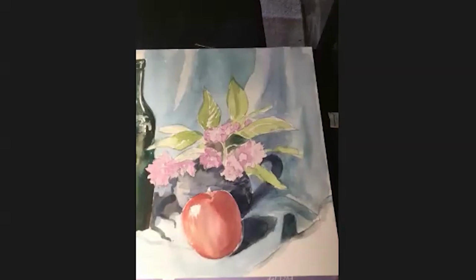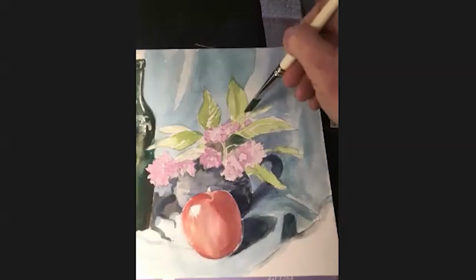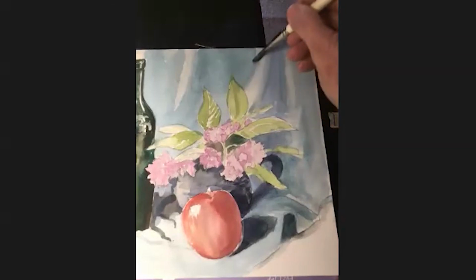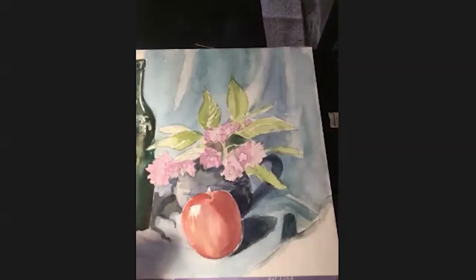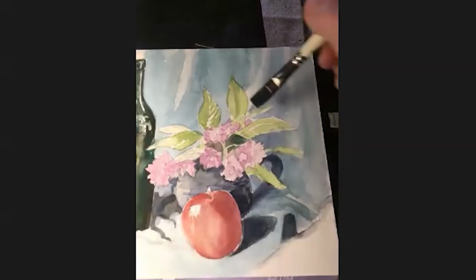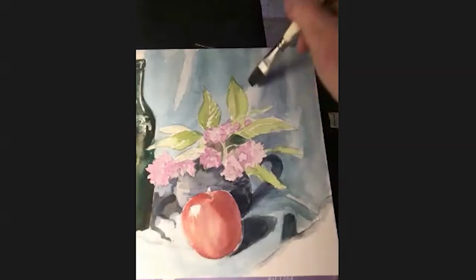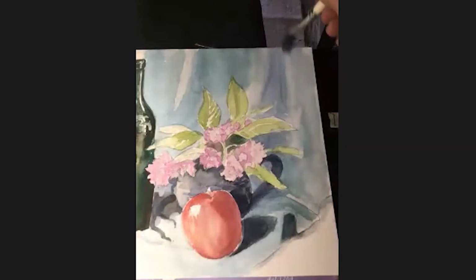And I'm going to soften the folds here. I've almost let that dry on me, so I'm going over it a little bit. And I'm just lifting and blending because that is still wet, thank goodness.